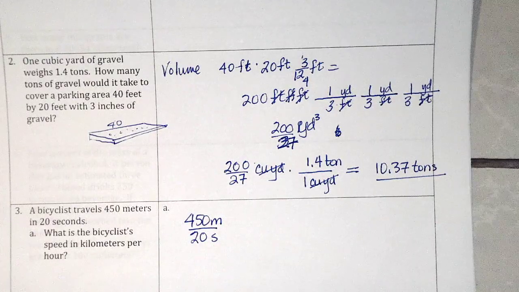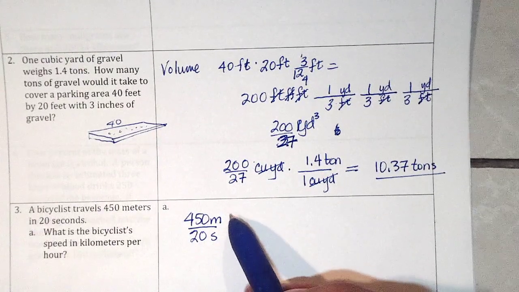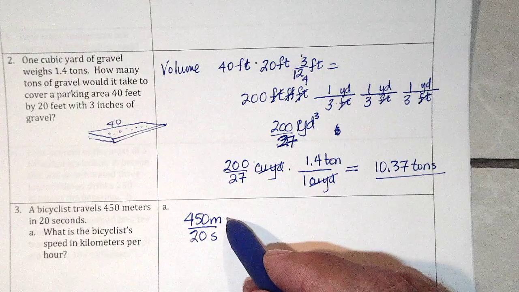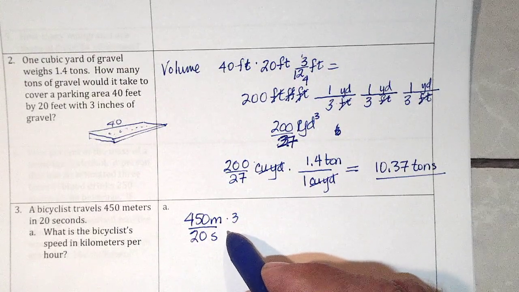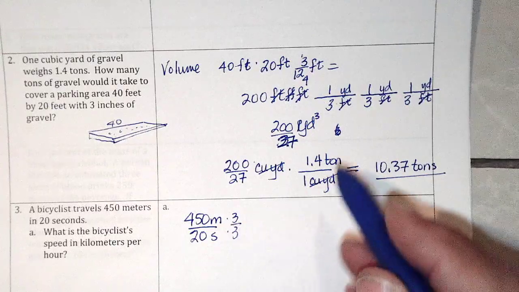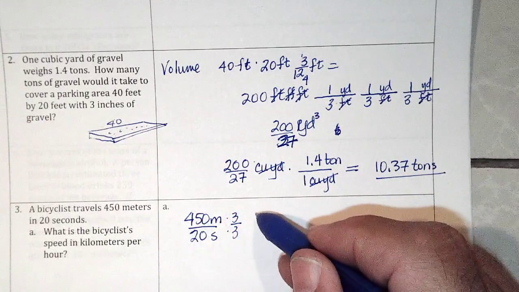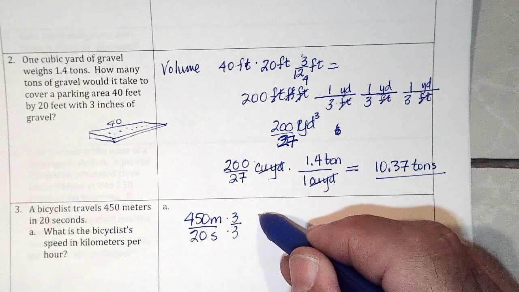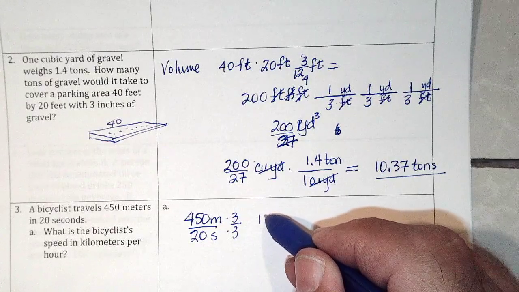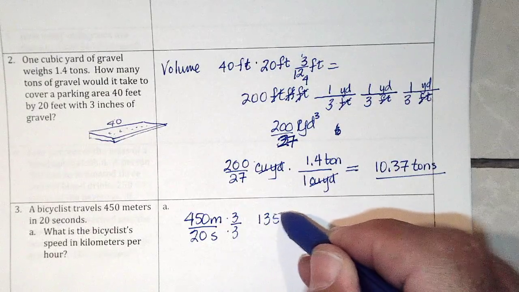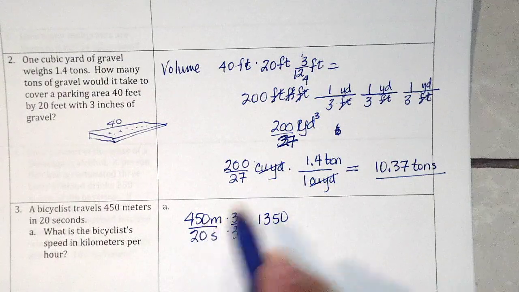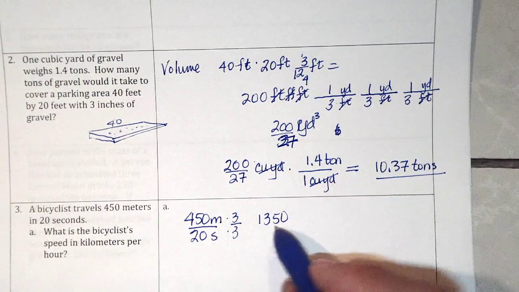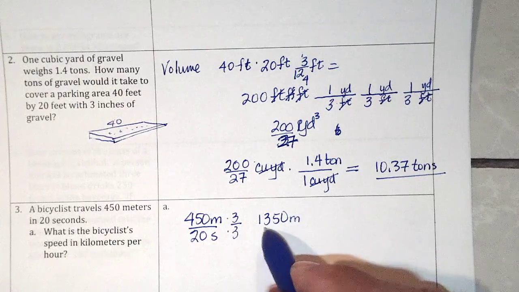Now, some of you chose to just write multiply by 3, and I'll show what you did, and this became 1350, I believe. 450 and 450 is 900, and plus another 450 is 1350 meters.